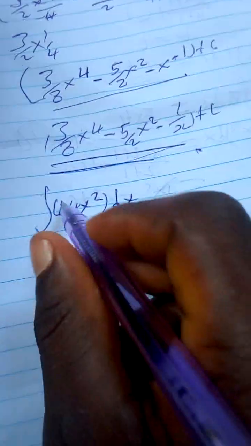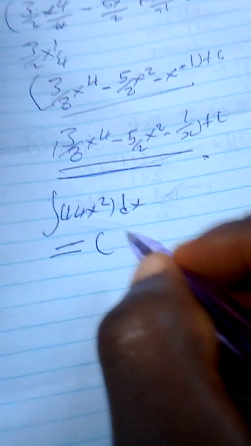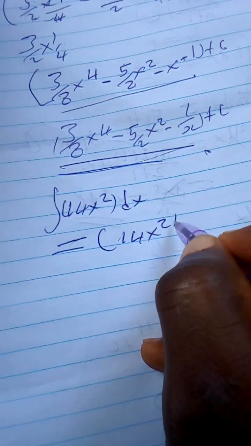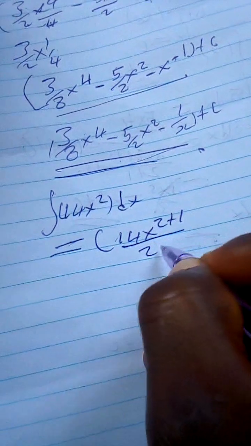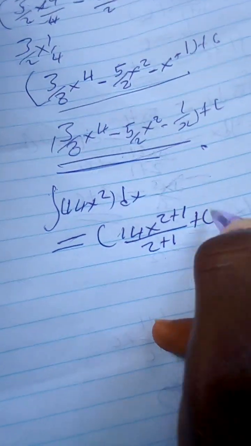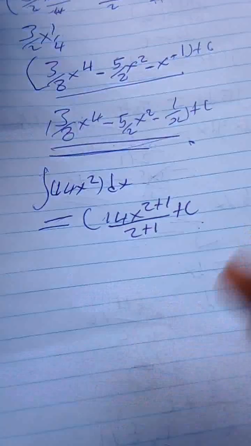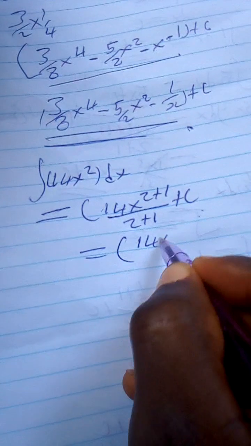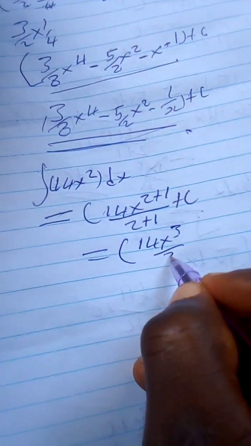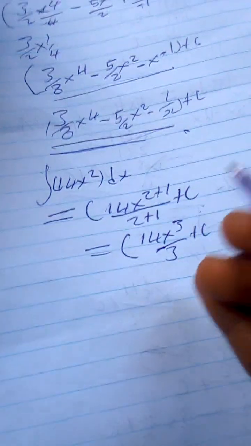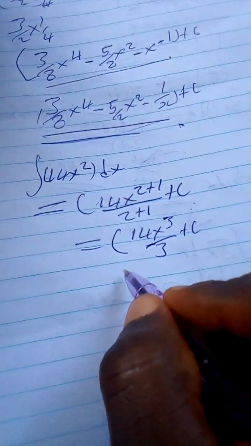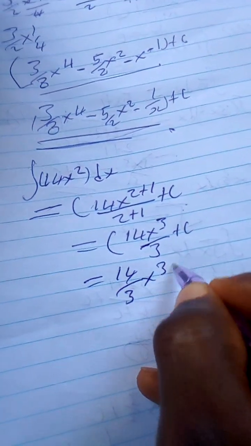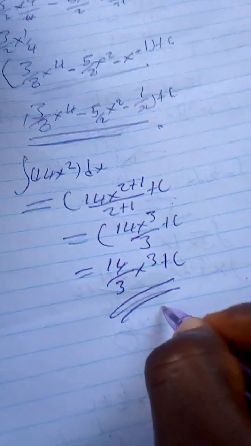So now we have the integral of 14x to the exponent 2 added by 1, divided by 2 added by 1, plus c, the constant. So now we have it equal to 14x cubed over 3, plus c. We can leave it like this, or we put it as 14 divided by 3 x cubed plus c. This is the answer. Thank you.